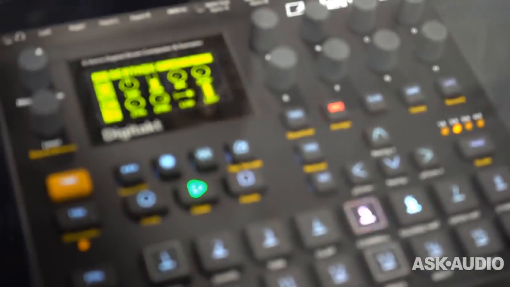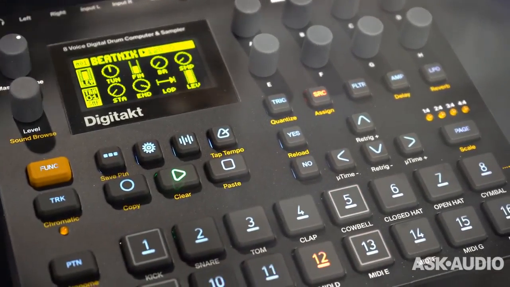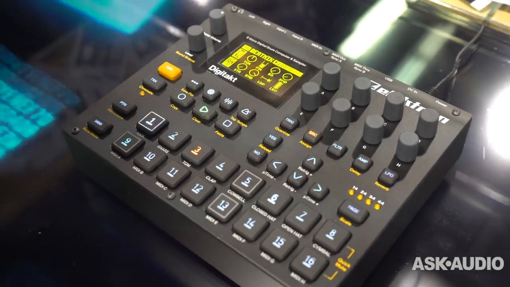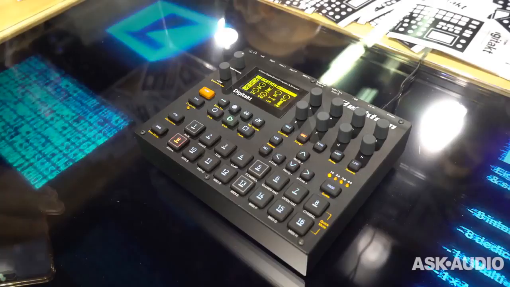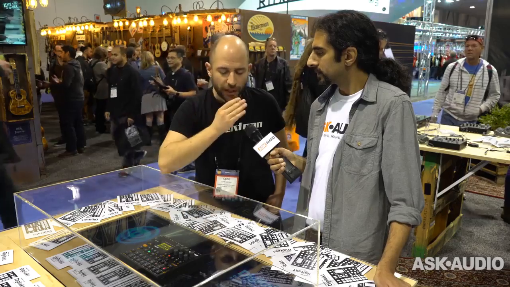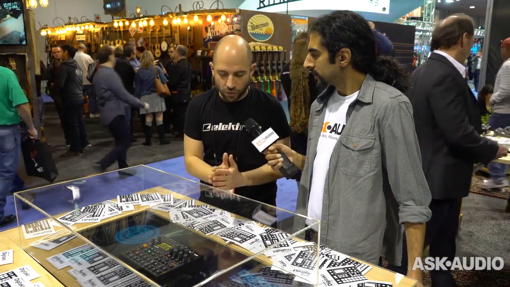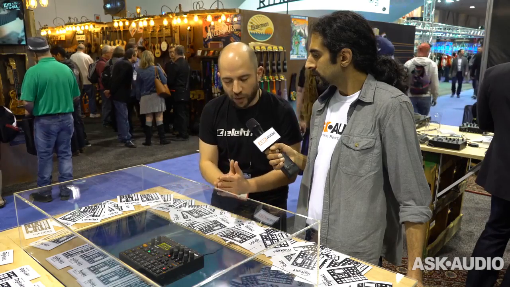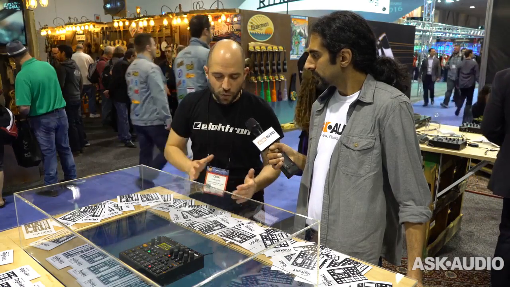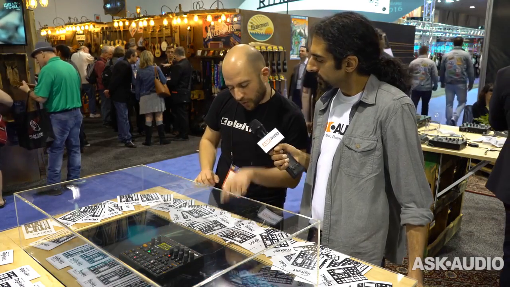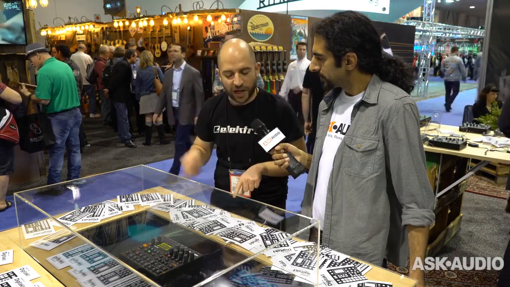What is really neat about this, as some of our users and viewers may know, is we have a feature called trig conditions on the Rytm and the Analog Four. This feature means that each step in the sequencer can have a probability of triggering. So you have some kind of randomization to the sequence, as well as fills, as well as many other cool features that you can do in a small sequence so that it sounds like a much more extended sequence. So you can break the barrier of a 16-step sequencer by using this feature, because some of the trigs won't trigger every time it loops.